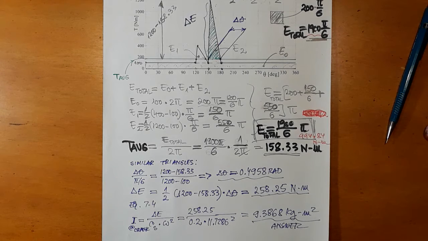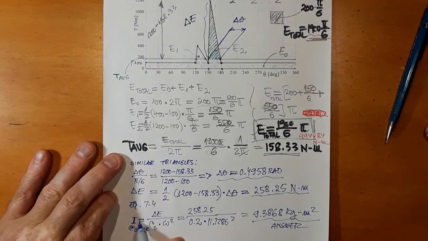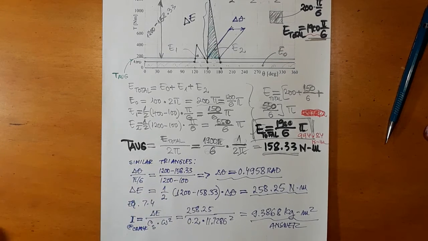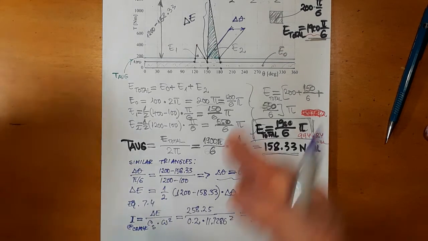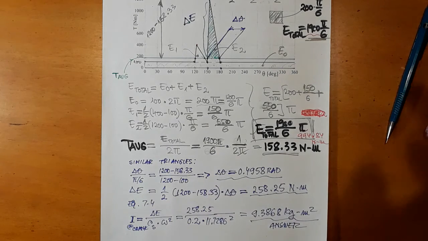Not part of the problem, but we can easily calculate the required moment of inertia if the flywheel will be placed on the motor shaft. And in the notes I said that if you place it on the motor shaft, it's going to be smaller by what amount?